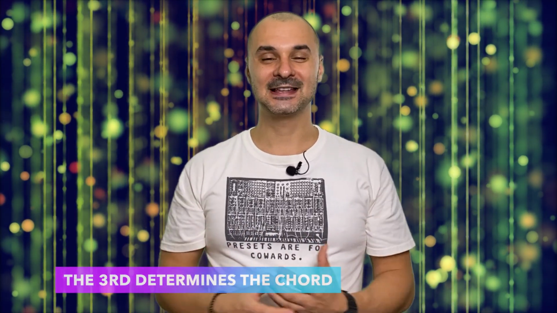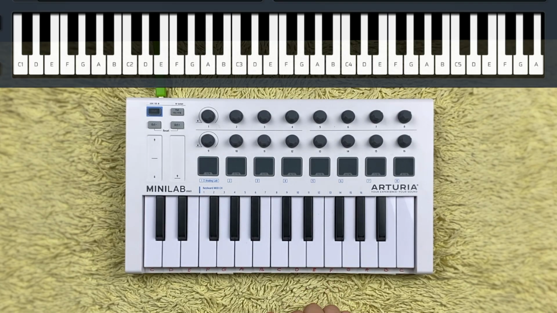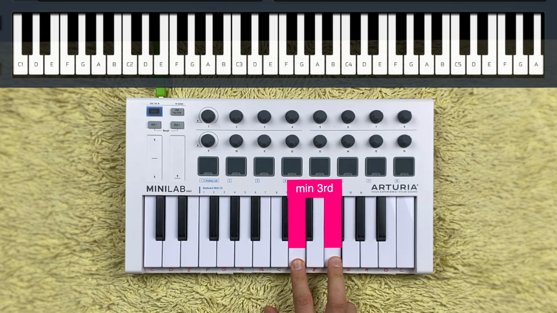The type of chord is determined by the middle note, the third. When the interval between the first note and the second note is a major third, that means two whole steps, you have a major chord. When the interval between the first note and the second note is a minor third, that means three half steps, you have a minor chord. It's no more complex than that. If you change the middle note, you actually change the chord from major to minor.